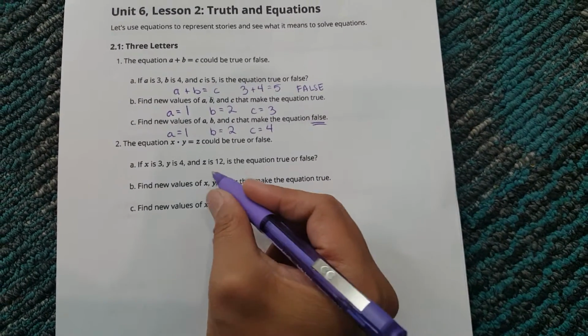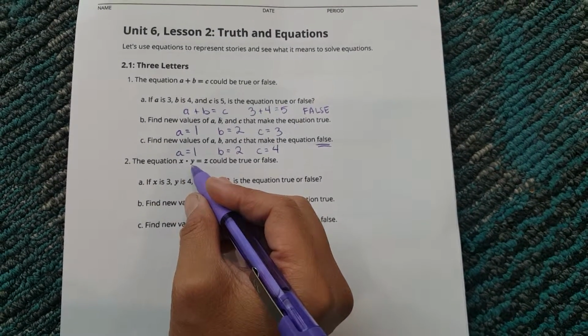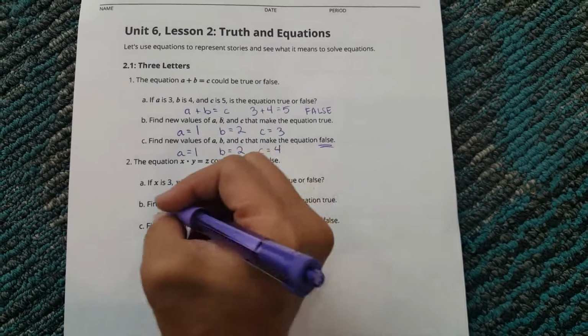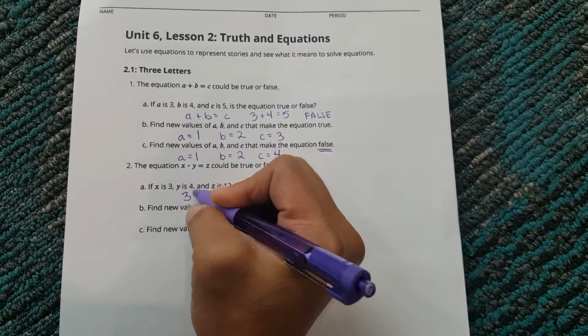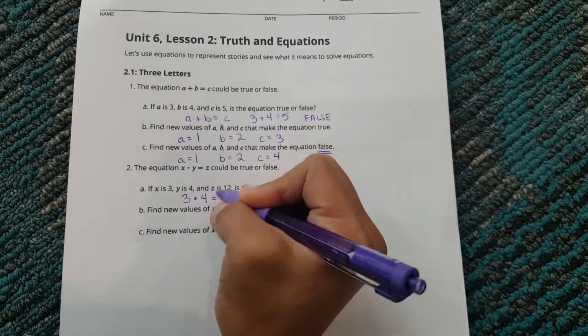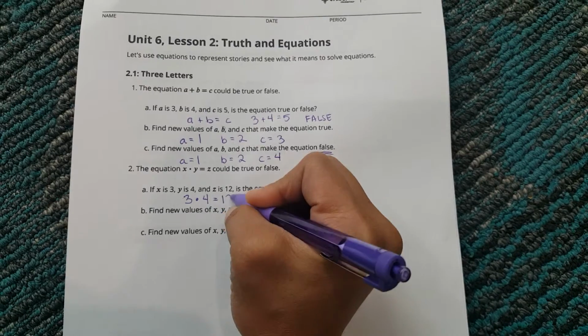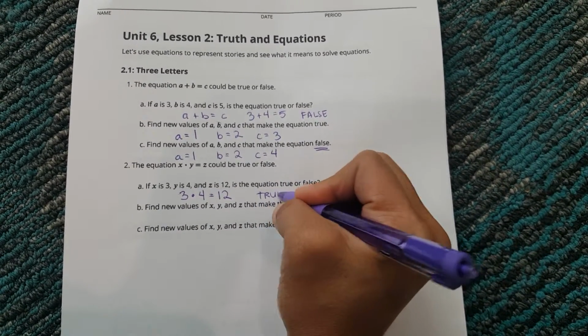Similar idea for number 2, except now we have that X times Y is equal to Z. So here, X is 3, so 3. Y is 4, so times Y would be times 4, and we want that equal to Z. So we have 12, and this is true. 3 times 4 is equal to 12.